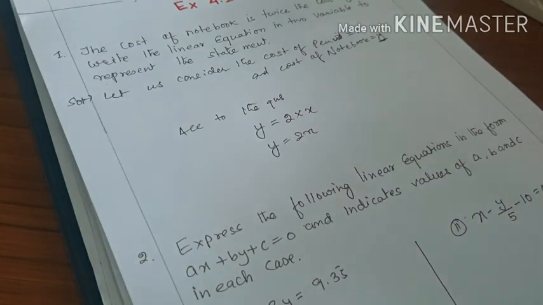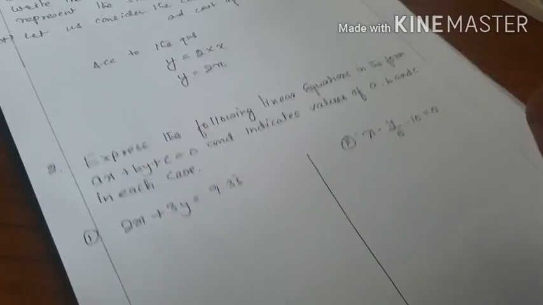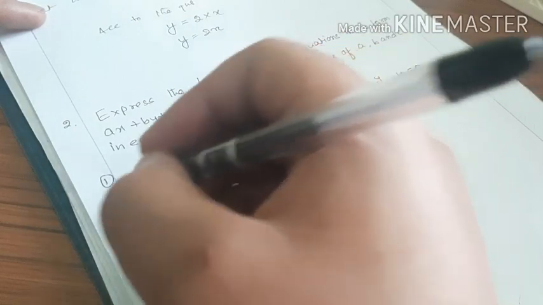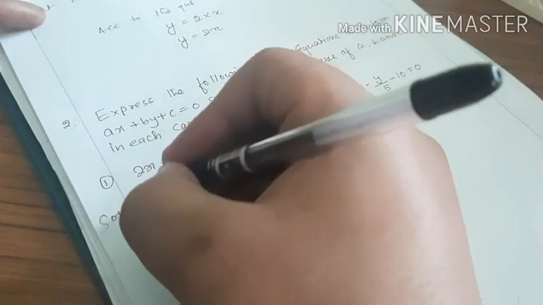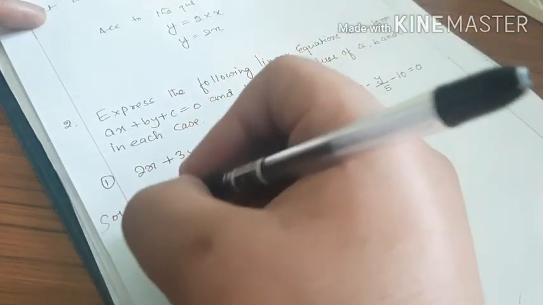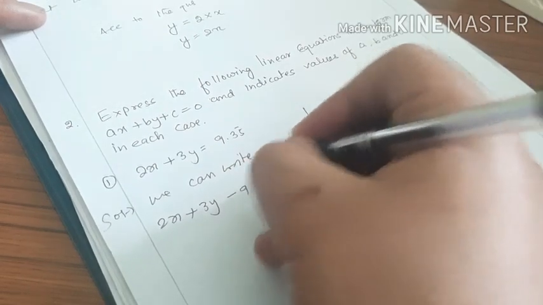Now in question number 2, we have: express the following linear equation in the form ax plus by plus c equals 0 and indicate the values of a, b and c. Solution: we can write 2x plus 3y minus 9.35 bar equals 0.